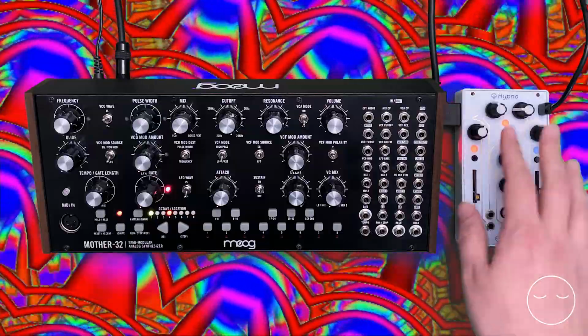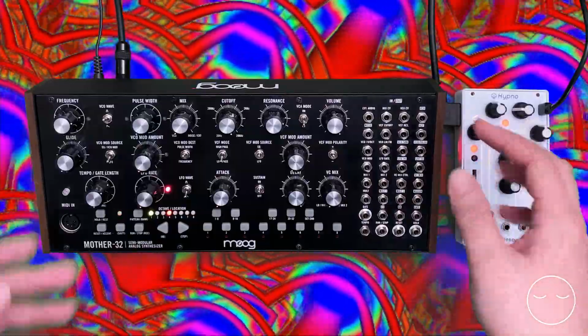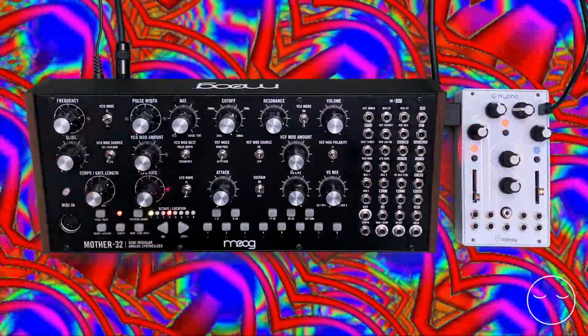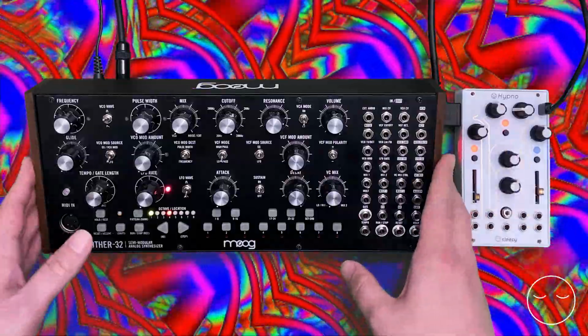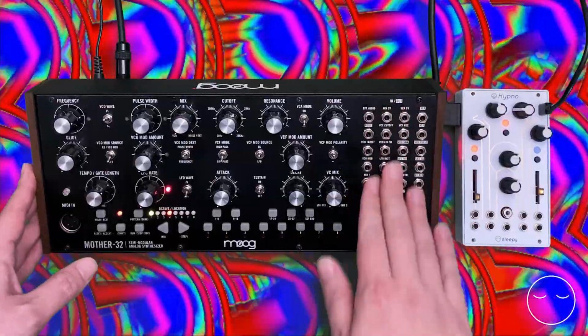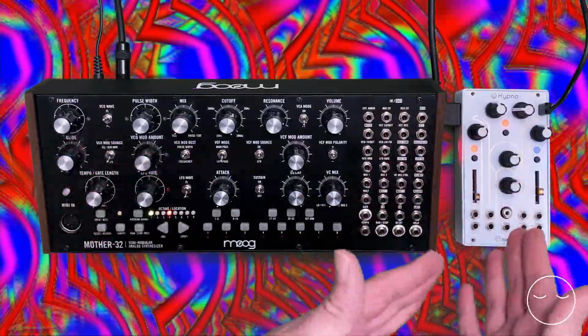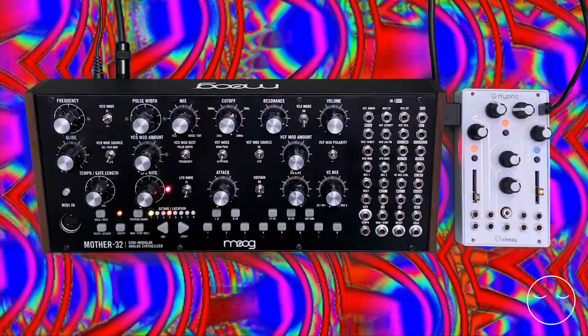One of the most frequently asked questions we get about Hypno is, can I make Hypno react to music? So in this video, I'm going to demonstrate some ways you can use the Moog Mother-32, a semi-modular analog synthesizer, to control Hypno and create audiovisual patches.